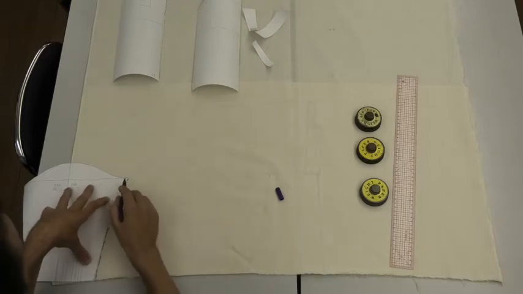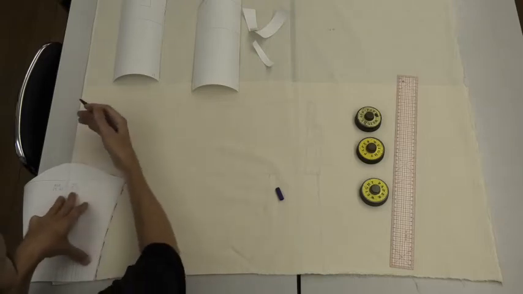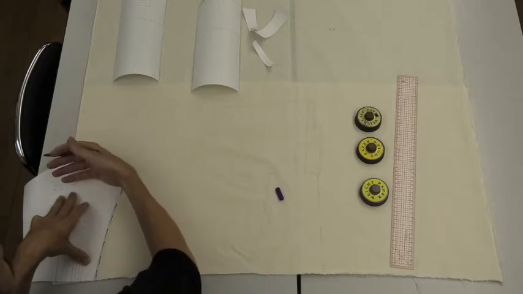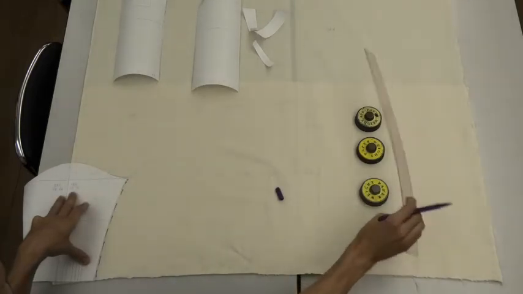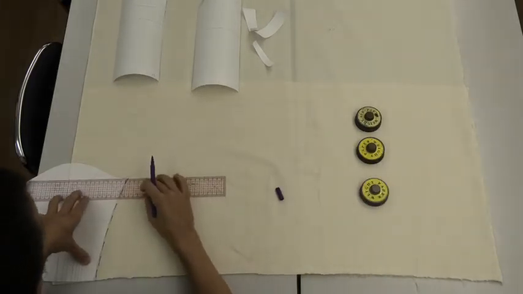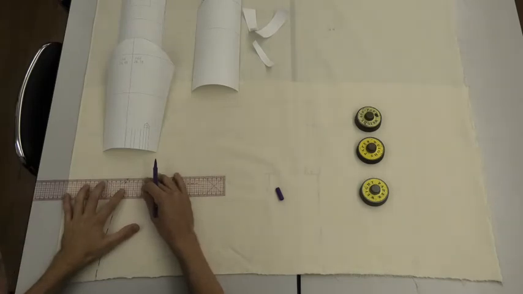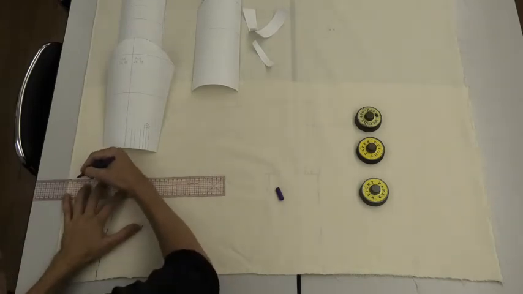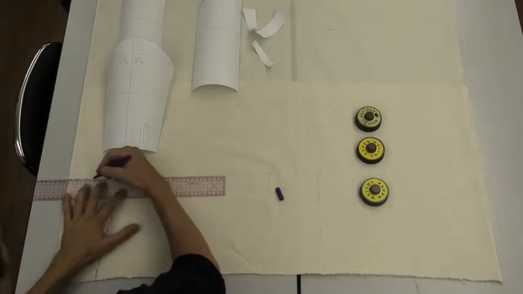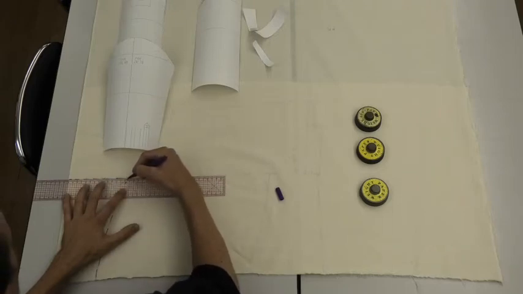Okay, and here I just cut out that part. I don't consider that part anymore. Now I'm going to take my ruler to keep the same line and draw my cutting line. Okay.